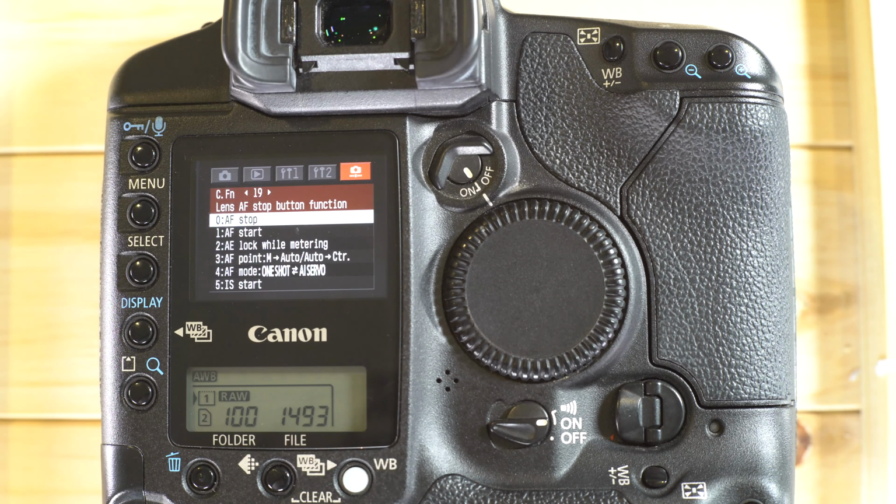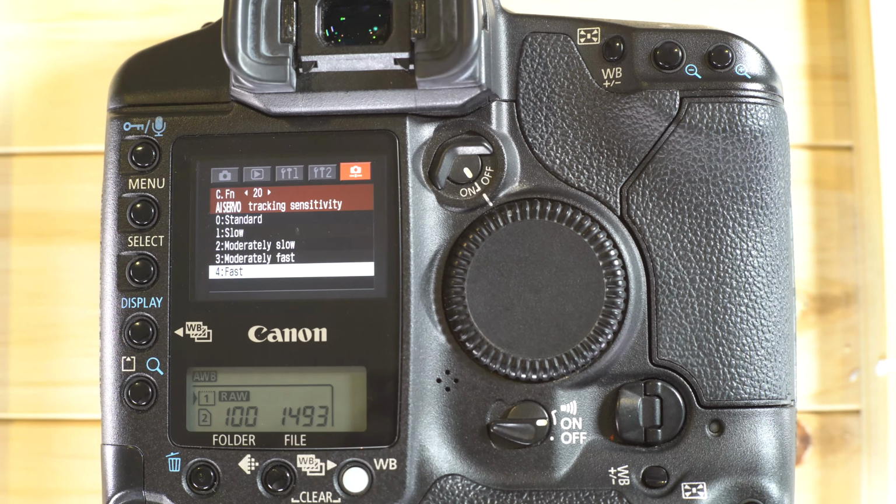Standard, slow, moderately fast, and fast. This adjusts how fast the autofocus moves and can be used to fine-tune for different settings. The slow and moderately slow settings will help prevent autofocus from being thrown off by an object passing between the subject and camera. This is good, slow and moderately slow, if you don't want to use the asterisk button to disable autofocus as we saw earlier in the custom functions. Moderately fast and fast are ideal for multiple subjects at various distances, such as when you're shooting sports or kids at a playground, something like that.